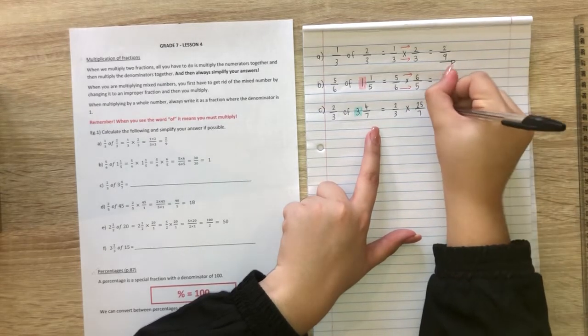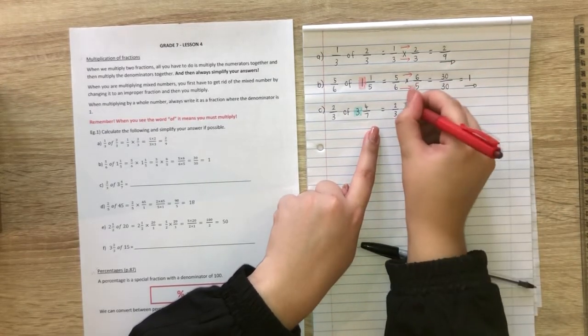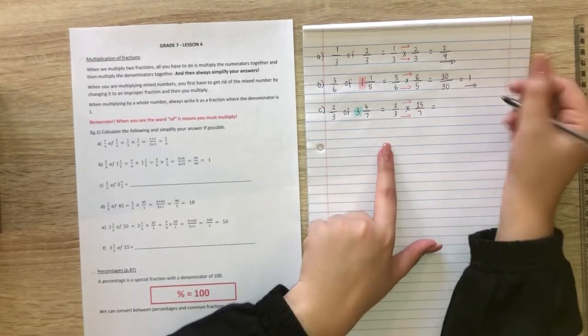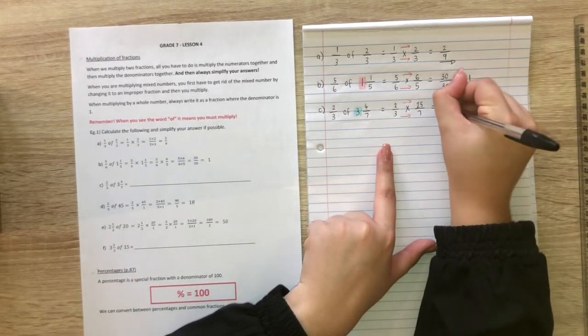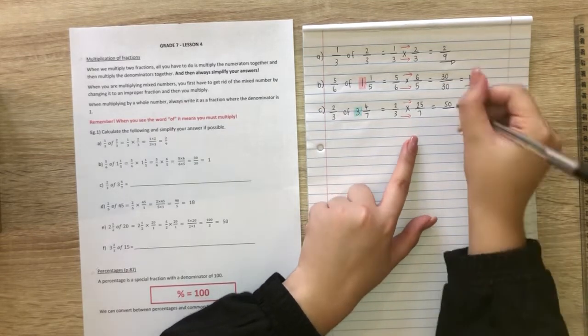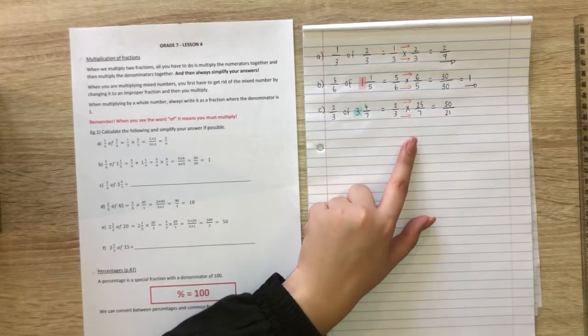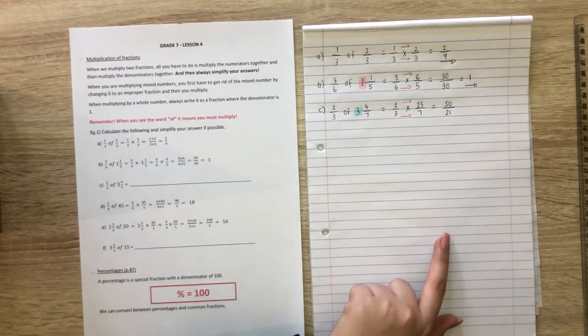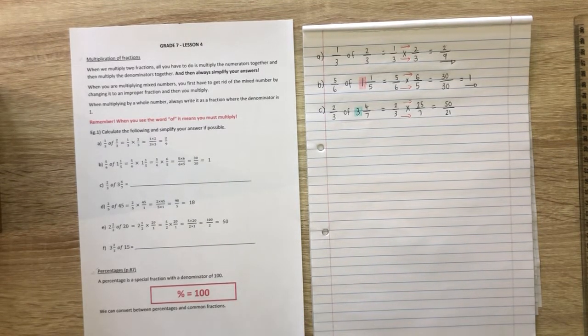Okay, now we need to multiply across like that. So 2 times 25 is 50. 3 times 7 is 21. Now obviously that's an improper fraction, so it's not in its simplest form. So we need to get this back to a mixed number.